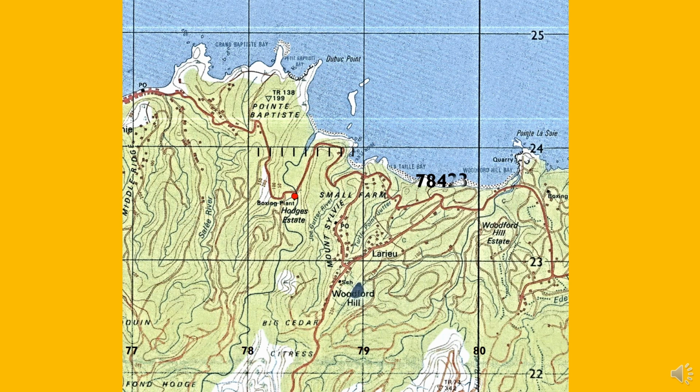Counting northwards along Easting 78, our boxing plant is between the 5th and 6th markers. Therefore, our 6th and final figure is going to be 5. Hence, our 6-figure grid reference for the boxing plant at Hodges is 784235.